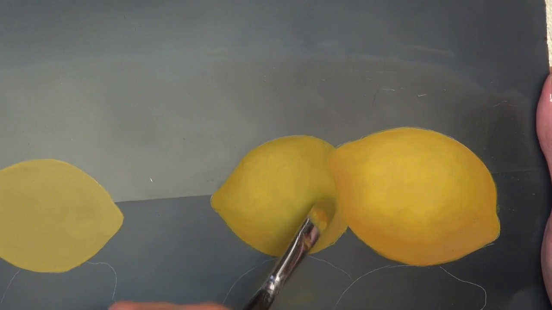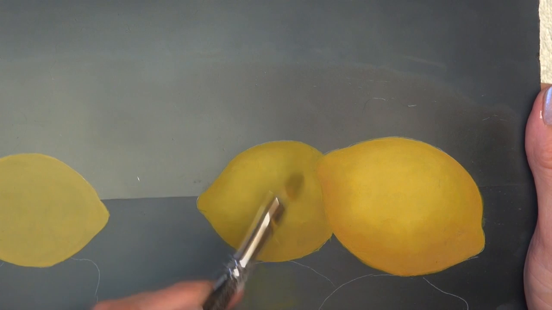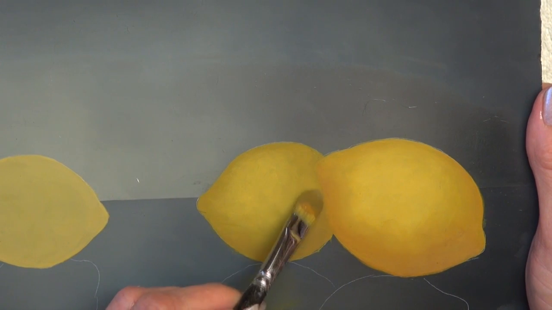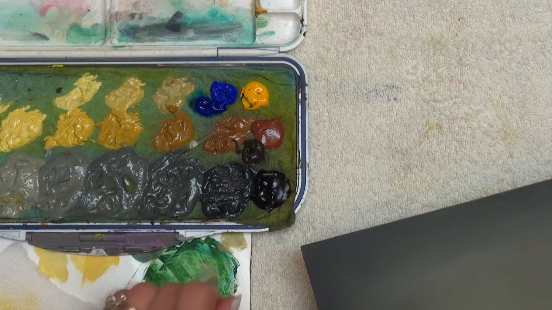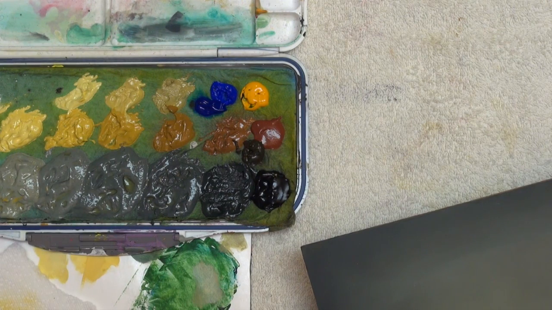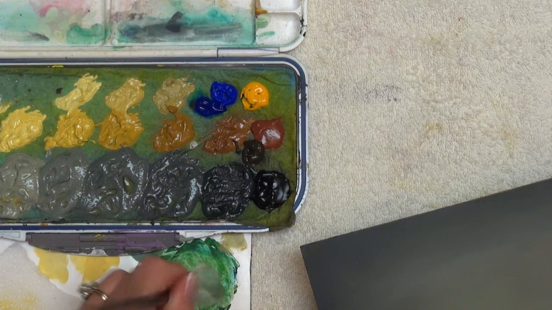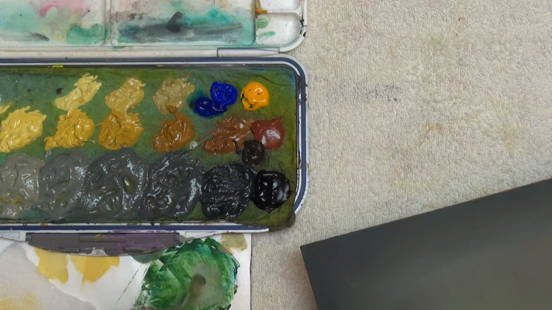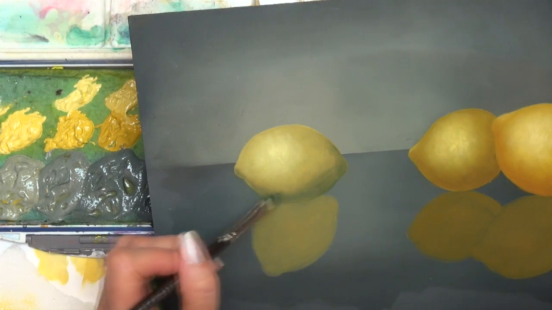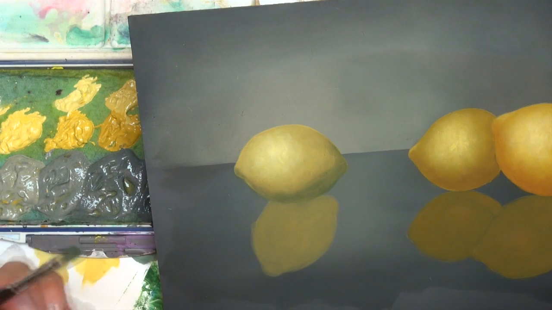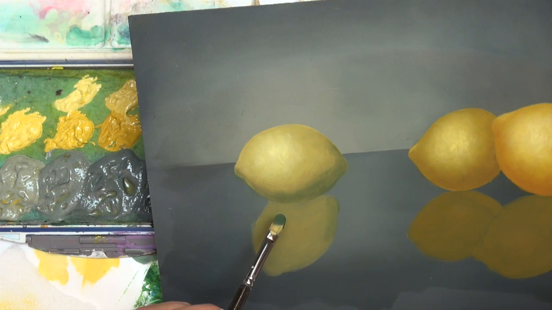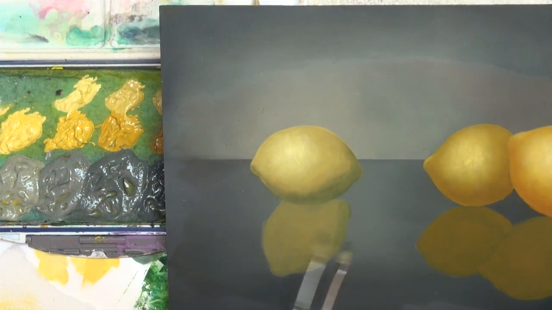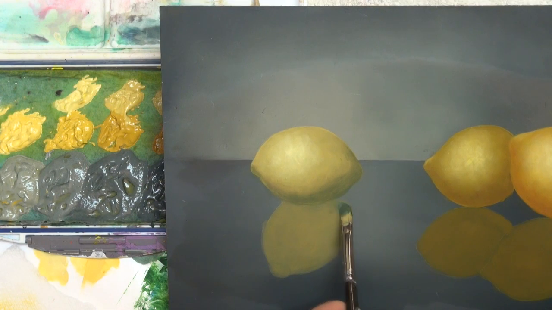A little darker. Go ahead and put some behind this lemon here. Just separate those. Love the dark value for that lemon. I'm going to pick up a little bit of this green, just a tiny bit, and then our darkest background color. And I'm going to bring that down to the dark area of the reflection. Now the dark area is going to be, of course, underneath.